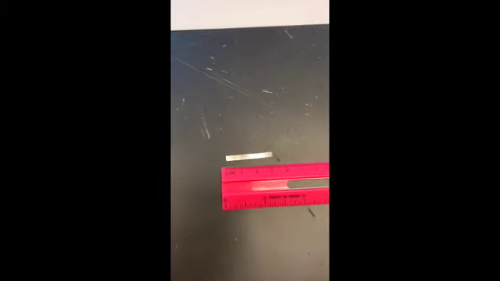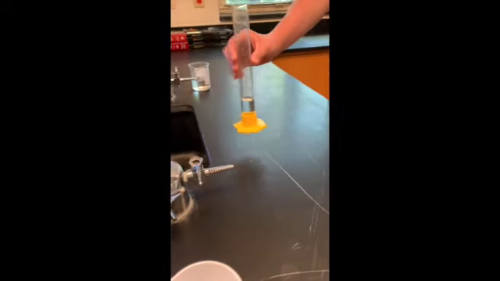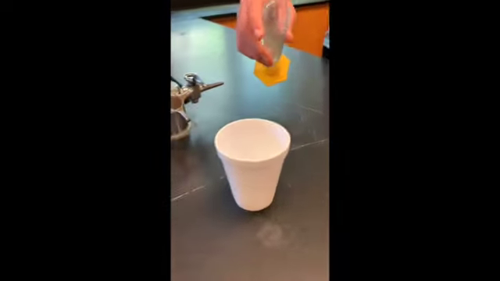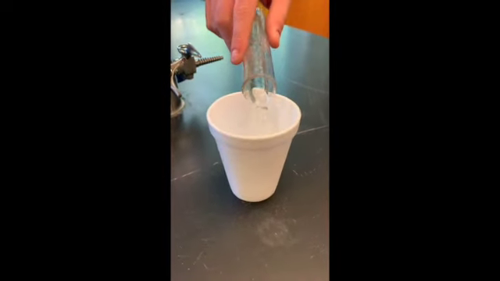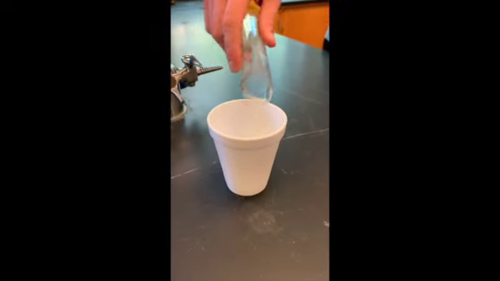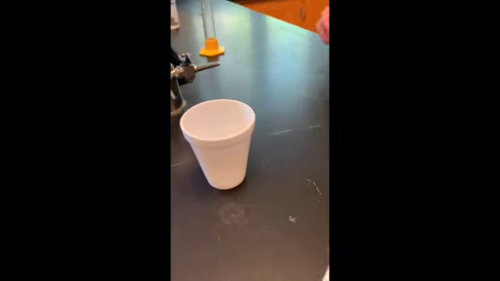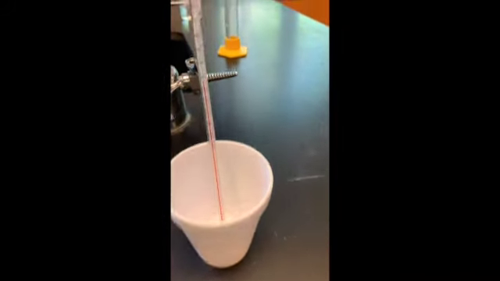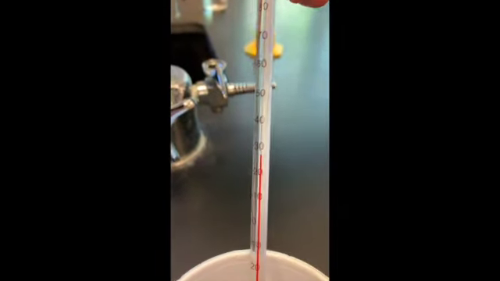All right, we are then going to react that magnesium metal with hydrochloric acid. Maurice has 30 milliliters of hydrochloric acid, and he's going to put that into our calorimeter, which is a styrofoam cup, and he's going to take the temperature of that 30 milliliters of hydrochloric acid, and we're going to have to record that. So we're going to take a look.